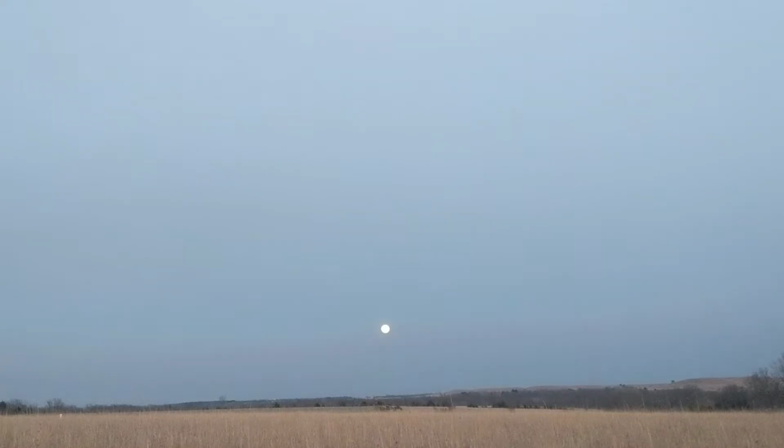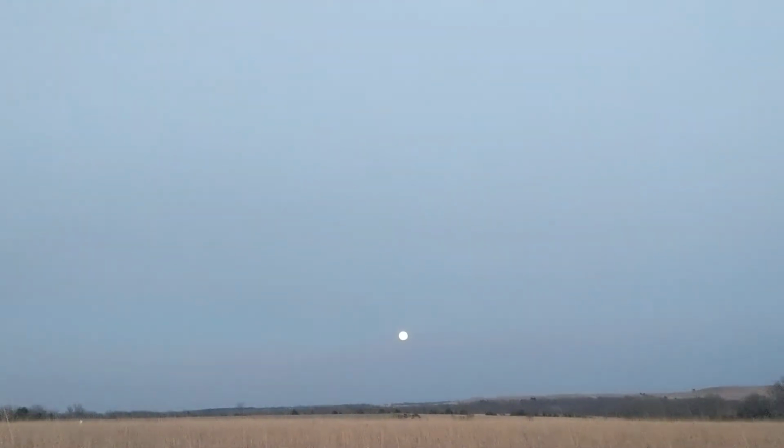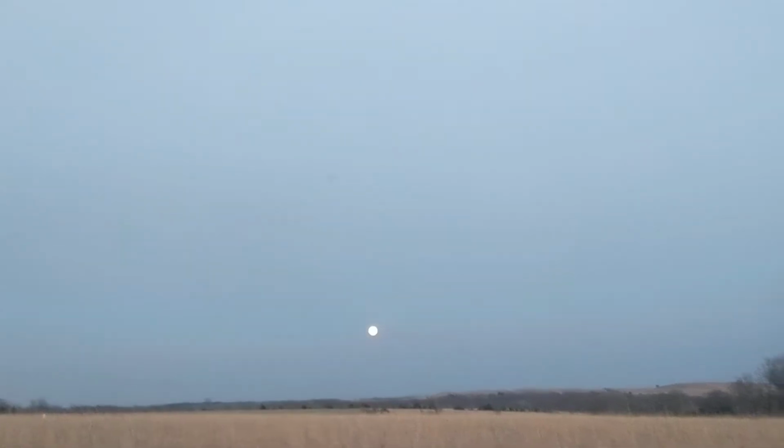All right. So we're just past the full moon, and if you look really closely, you can see those maria. You can see those dark spots on the moon. Okay.